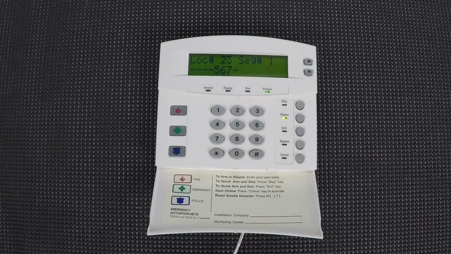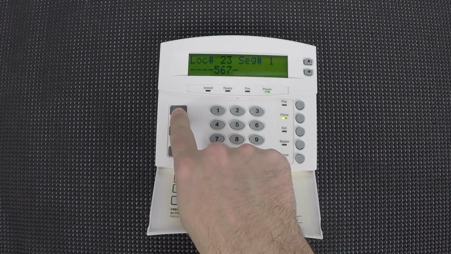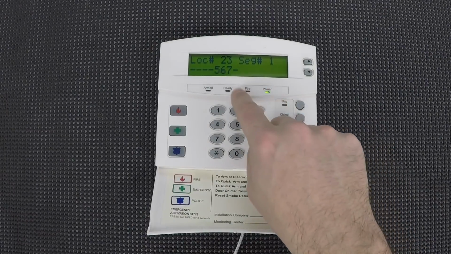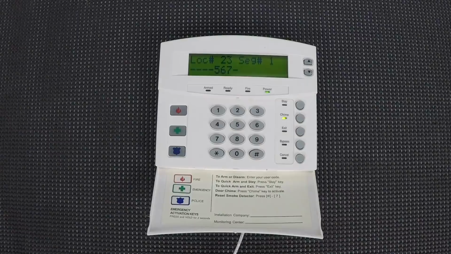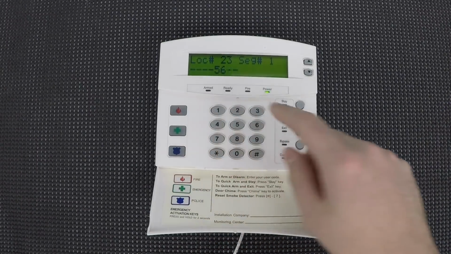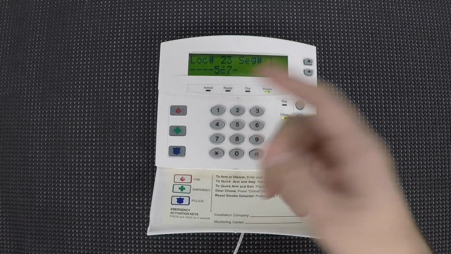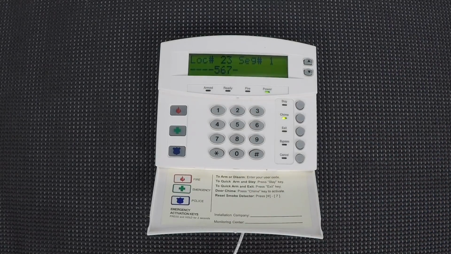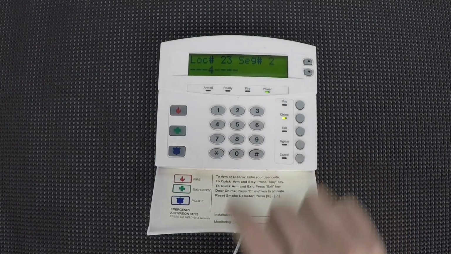Segment 6 enables the fire panic, and segment 7 enables the emergency, or medical is usually what it's used for. So again, let's say I didn't want the medical, I could turn that off. Maybe I just don't want the fire, whatever you want to do. Once you have everything done, you hit star to save and then pound to exit.